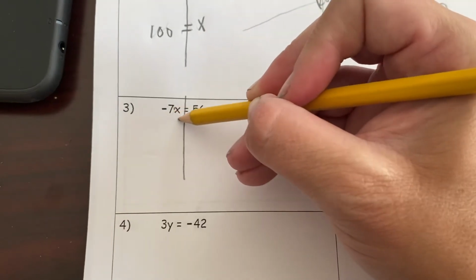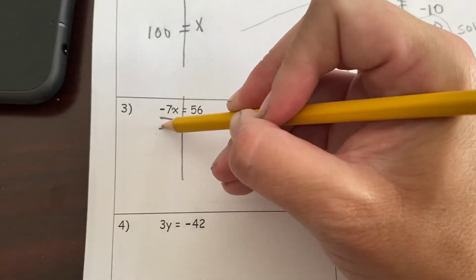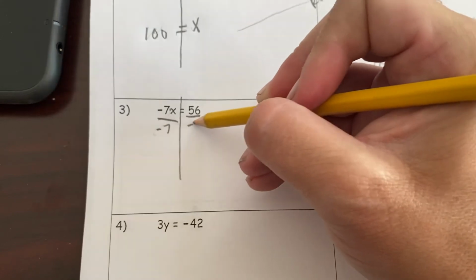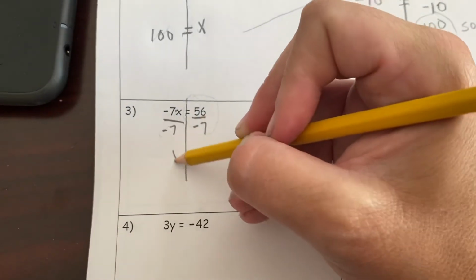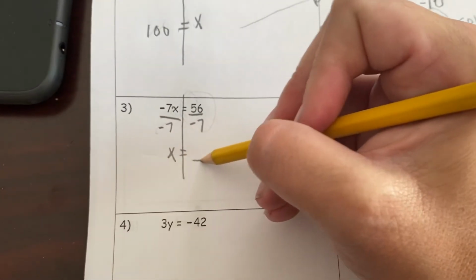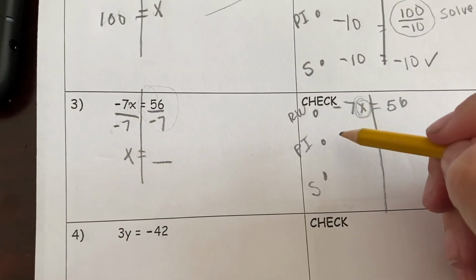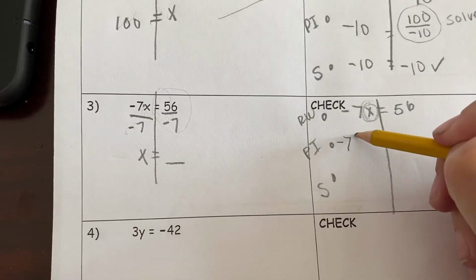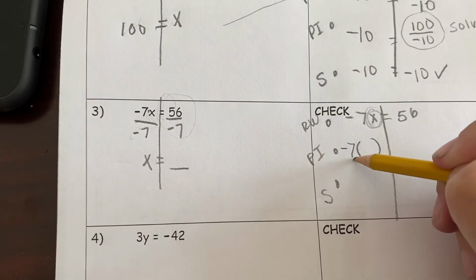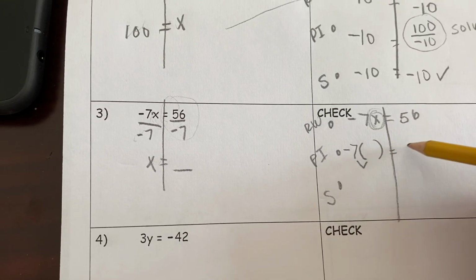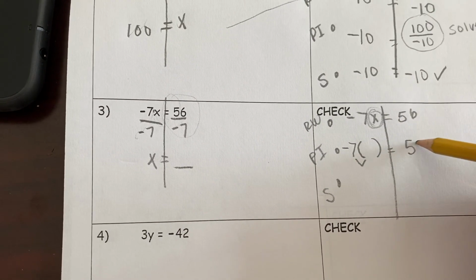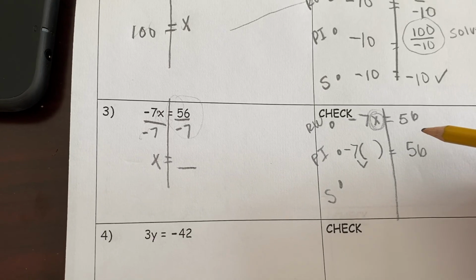Opposite of multiplication is division. Whatever I do to one side, I do to the other. You're allowed to use a calculator. Okay, and once you get your answer, you're going to plug that in. Like we did on the other page, we use parentheses. This means to multiply. Okay, so take your time and see what you got.